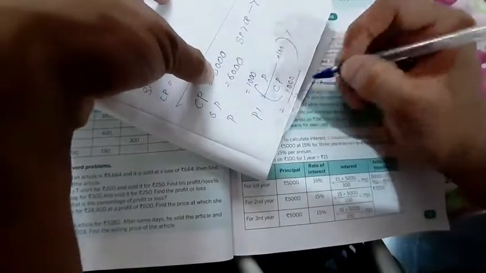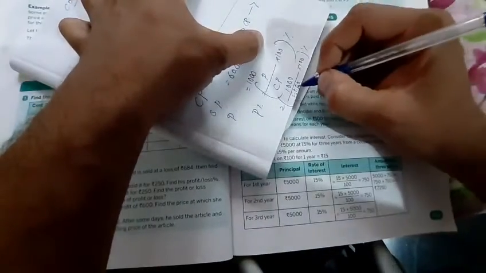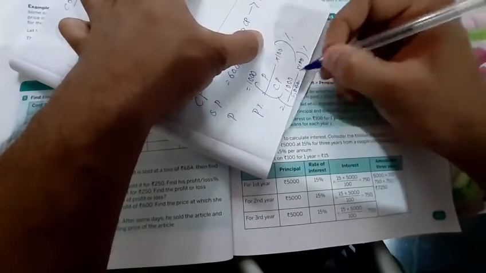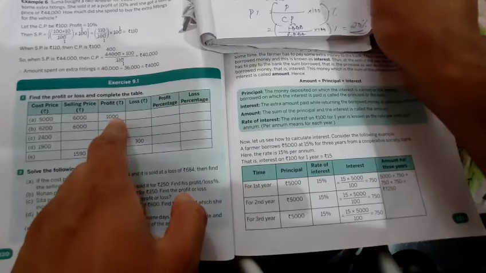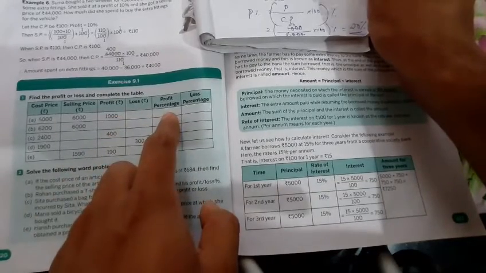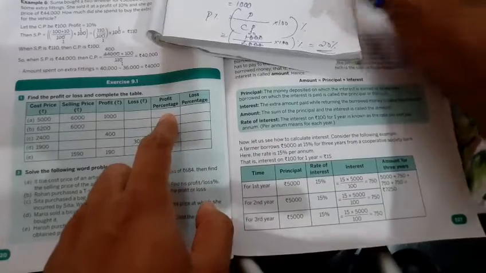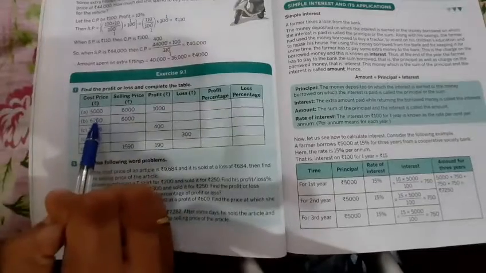Clear? You have to write the full form here. So profit is here 1,000 divided by cost price how much? 5,000 into 100%. Okay, so you have to cut these two zeros and this 0 and this 0. 5 divided by 100, then you will get 20. The answer will be 20 after this percentage. 20%. Clear? So you have to write here, already profit is there. You do not write anything here, but here you have to write 20%.